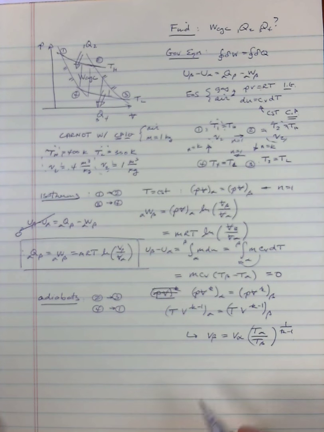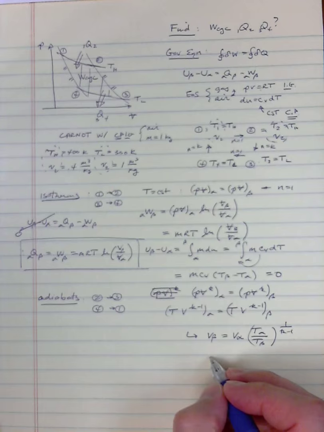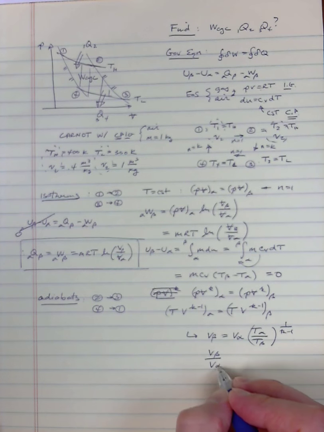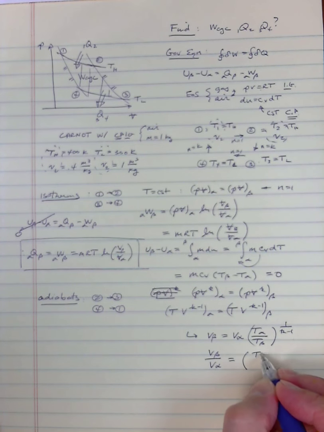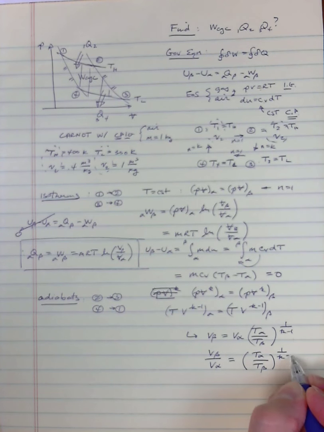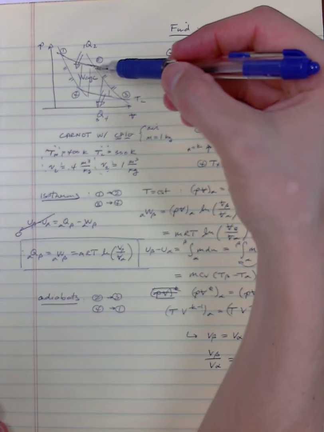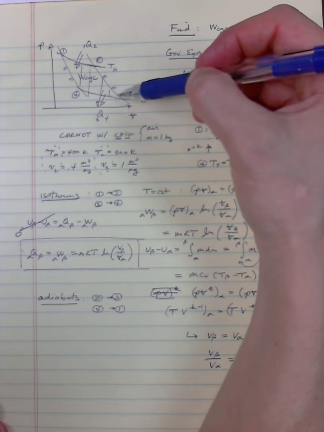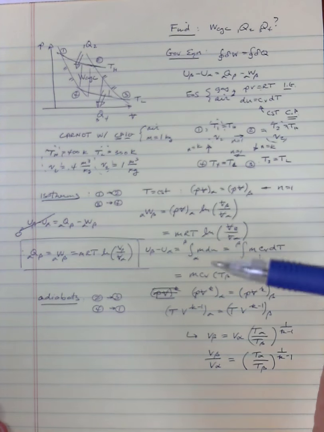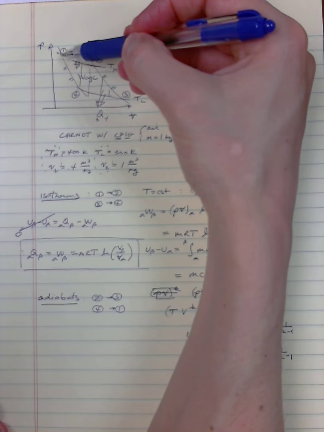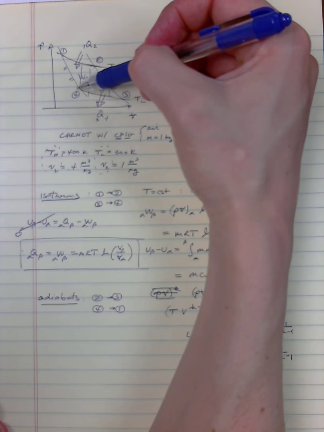In fact, you can kind of see here before we go that V beta over V alpha is given by the ratio of temperatures. So it's interesting. The temperatures between 2 and 3, this ratio is the same as the temperature ratio between 1 and 4.